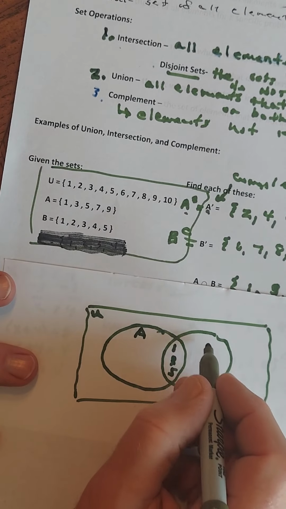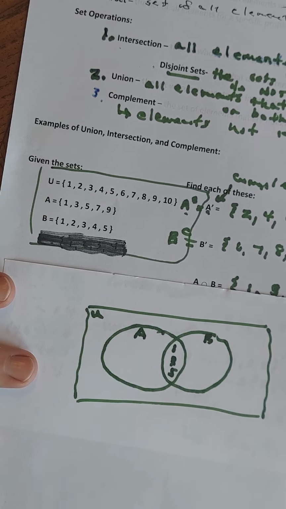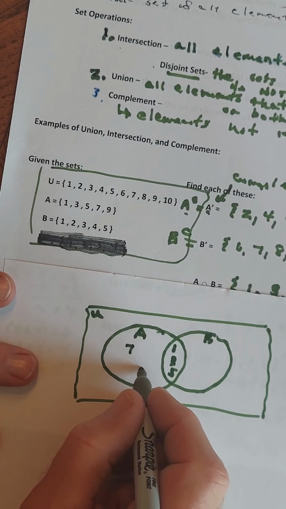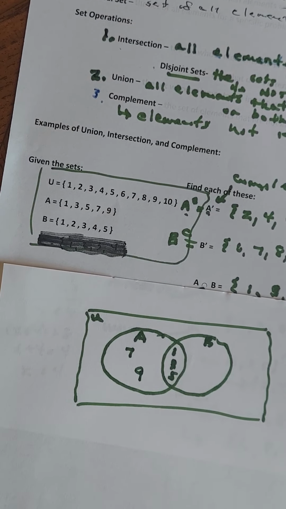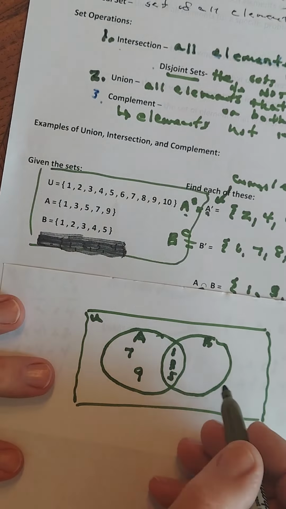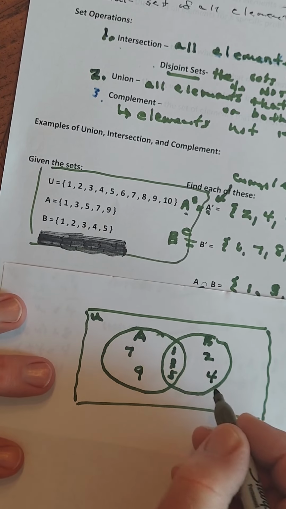Here's set A, here's set B. So set A was 1, 3, 5, 7, 9. I've got 1, 3, and 5. That means 7 and 9 go out in here. 7 and 9 are in A, but they're not in the intersection. And when you look at B, B was 1, 2, 3, 4, 5. So I've got 1, 3, 5. So that means 2 and 4 are over here.